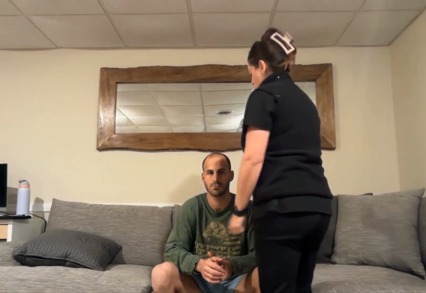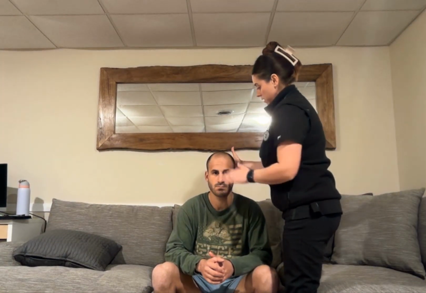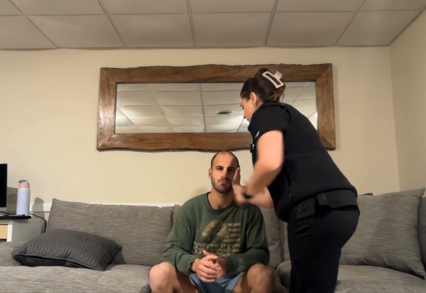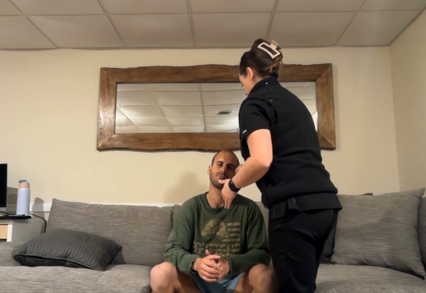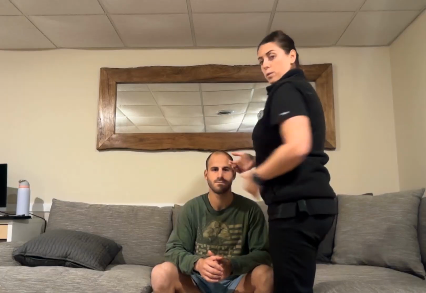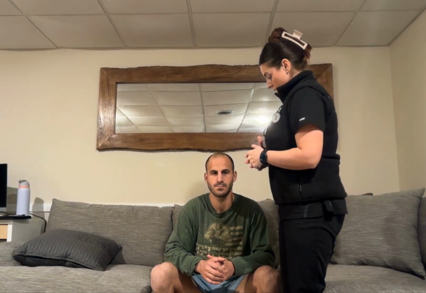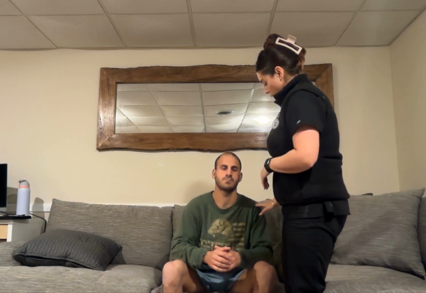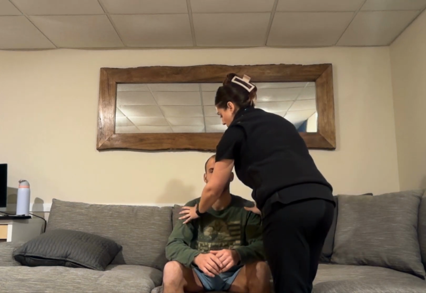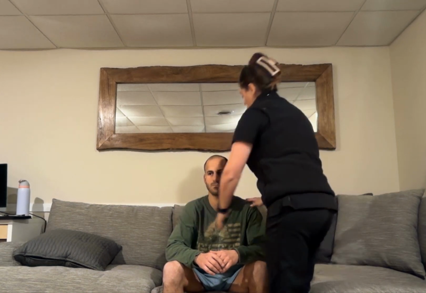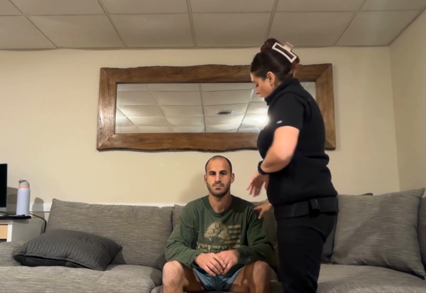And then for strength, go ahead against my resistance, and then to the side, and then you can do bending. Good. Strength is equal, 5 out of 5 bilaterally. And then we're going to move on to the shoulders. So we want to inspect and palpate the shoulders. We're looking for any pain, tenderness. We want to make sure the shoulders are symmetrical. There's no warmth or redness.